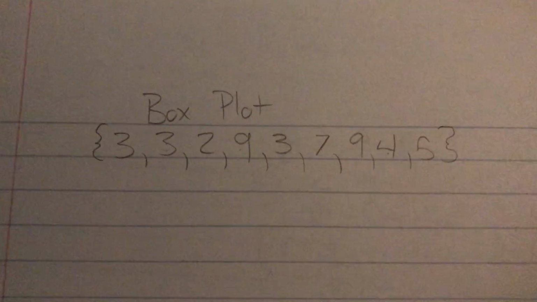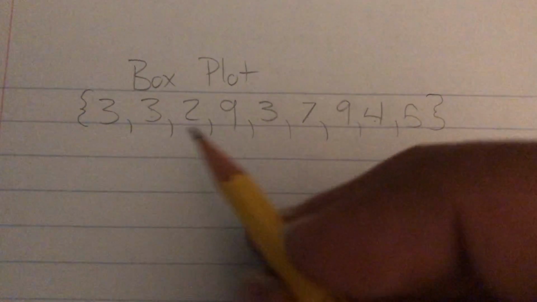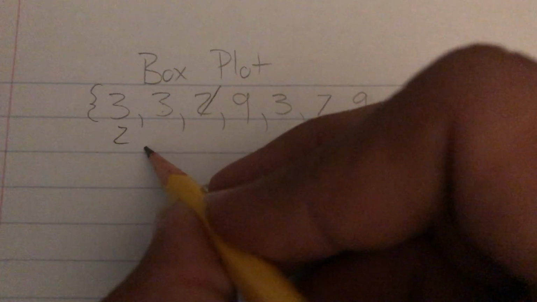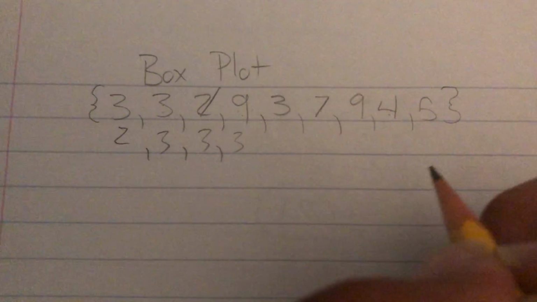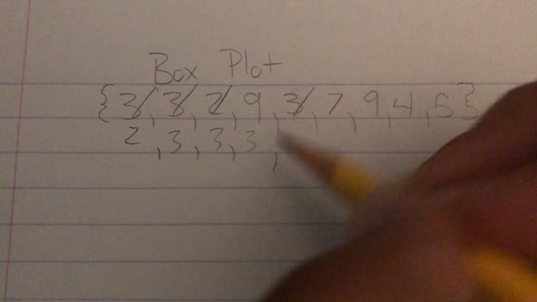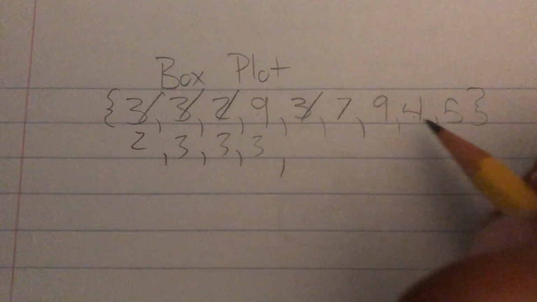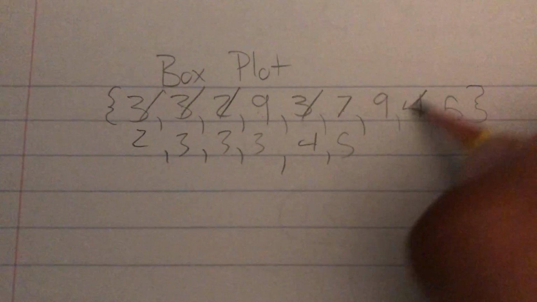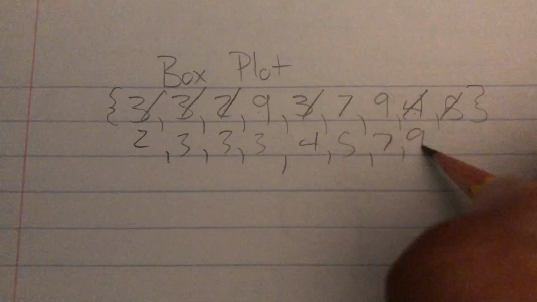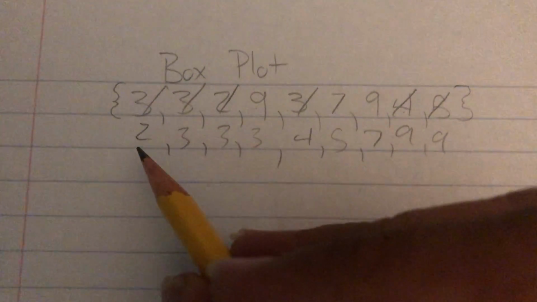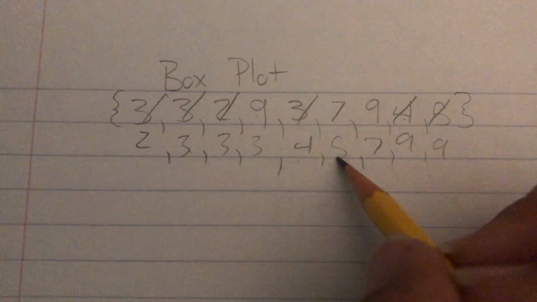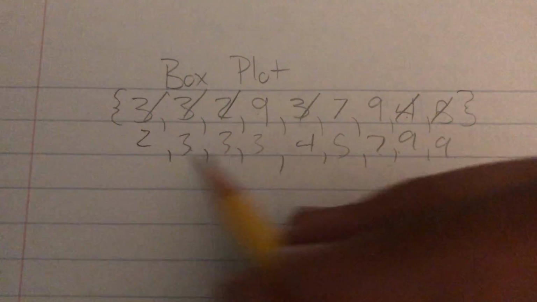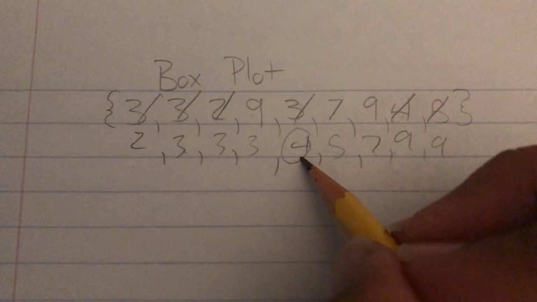Now let's do another box plot. This time there's an odd amount of numbers. See, this thing focuses. There we go. So now we're gonna put all of these in order. There's a 2. There's a 3, a 3, a 3. There's gonna be a 4, a 5, a 7, a 9, and 9. So we gotta find the median of this. There's 1, 2, 3, 4, 5, 6, 7, 8, 9 numbers. So the fifth number is gonna be in the center, which is this one. So that's gonna be 4.